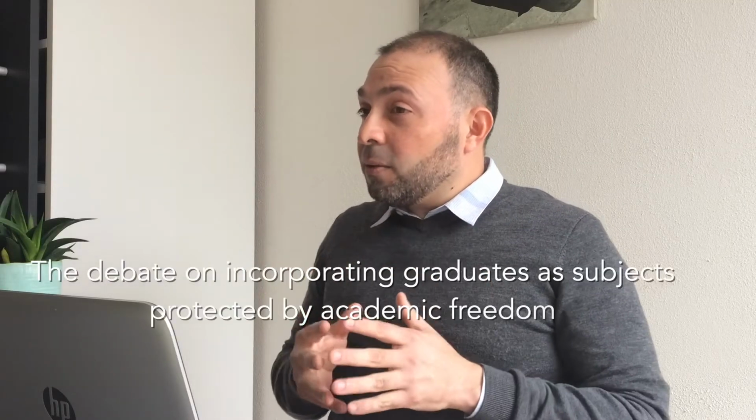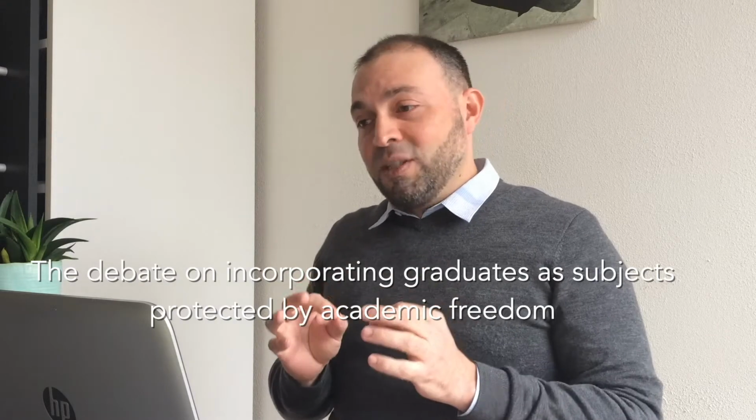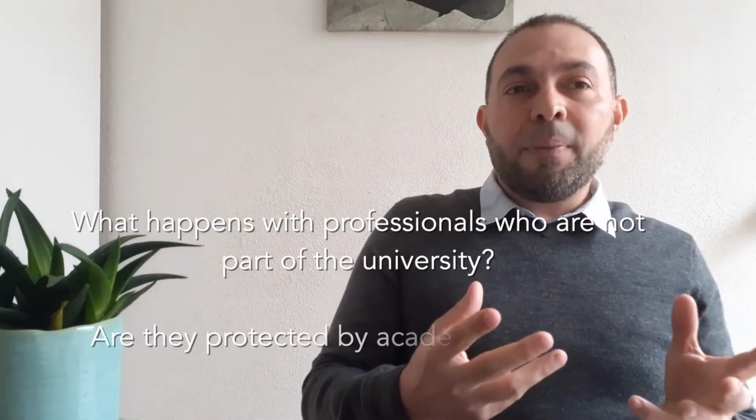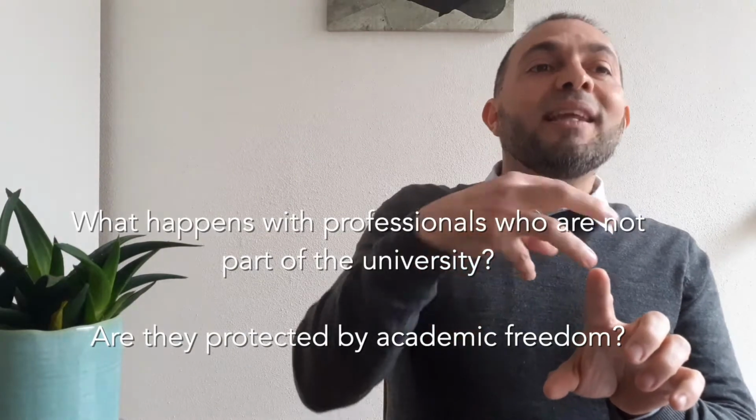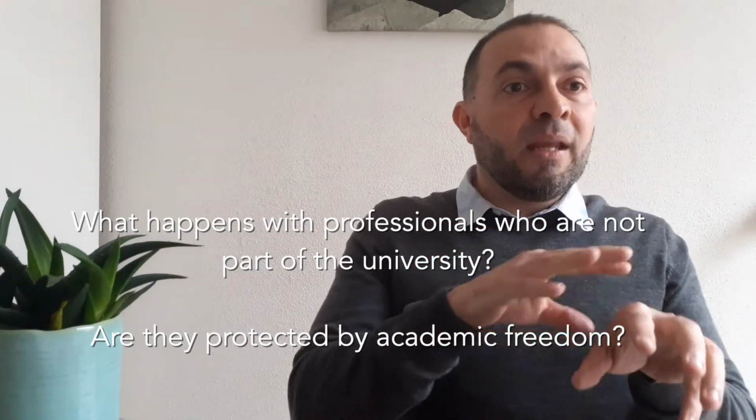However, it is debatable to incorporate graduates as subjects protected by academic freedom. There is no doubt about the different professionals who research inside the university, but the question is, what happens with professionals or graduates who are not involved in university activities, but work, for example, in hospitals, or in any institution developing research activities, but research activities inside that institution which is not part of a university?